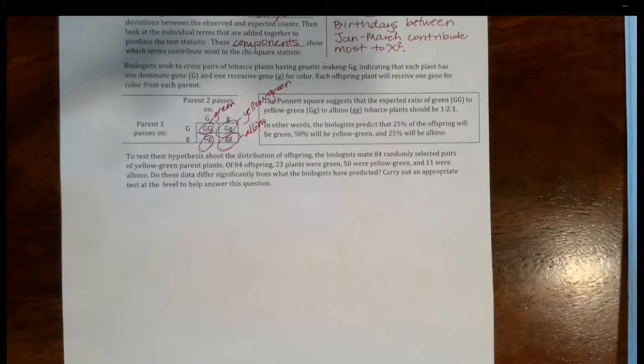will be albino. To test their hypothesis about the distribution of the offspring, the biologists made 84 randomly selected pairs of yellow-green parent plants. Of 84 offspring, 23 plants were green, 50 were yellow-green, and 11 were albino. Does this data differ significantly from what the biologists have predicted? Carry out an appropriate test at the 5% level to help answer this question.